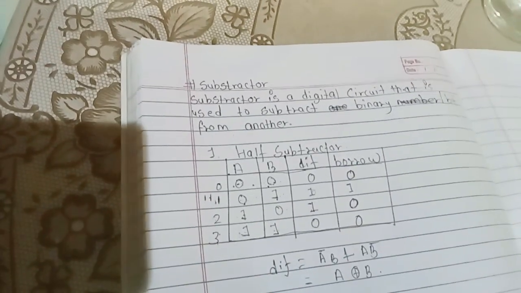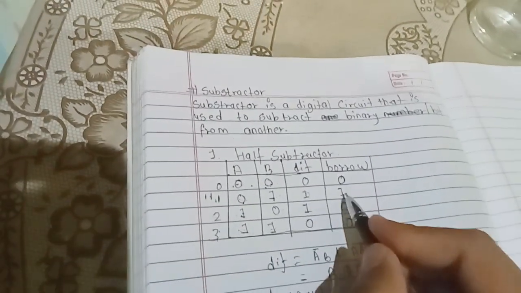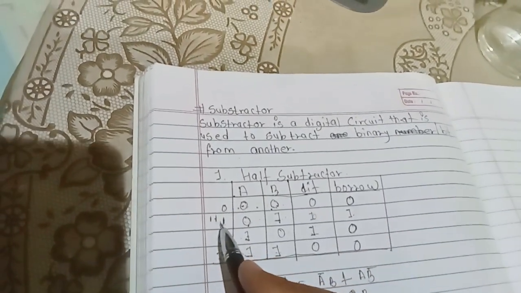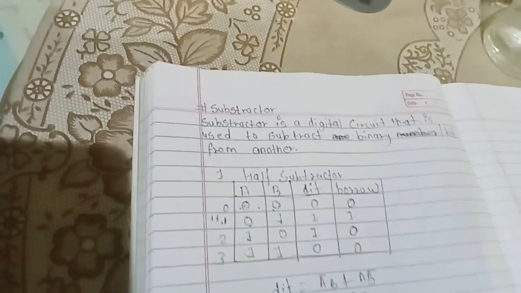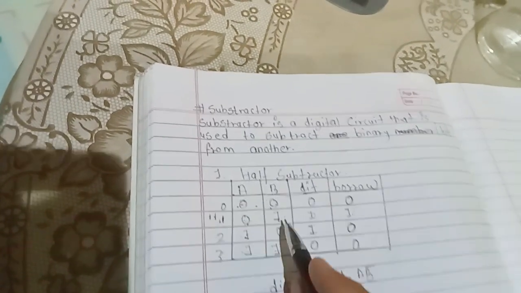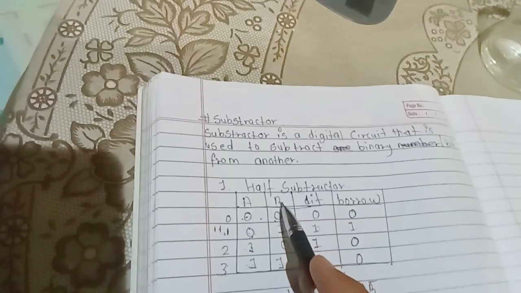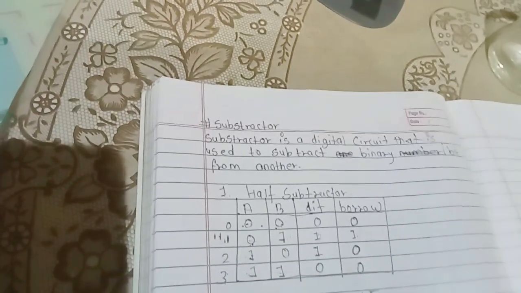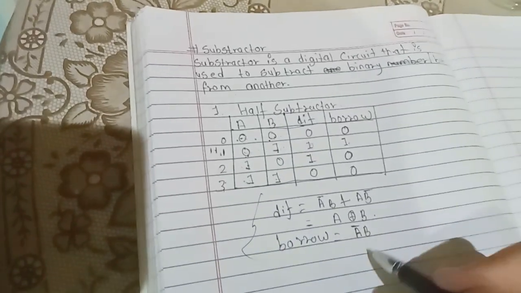For the borrow bit, there is only one minterm, 1. So just see, this is a complement. If 0 then complement, if 1 then just write whatever it is, b. Yes, we found the equation for these two.